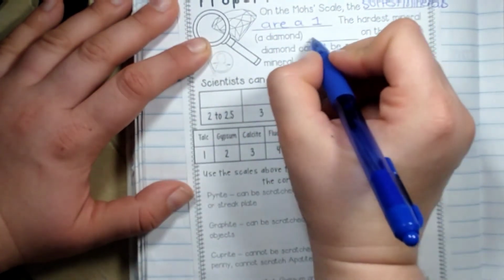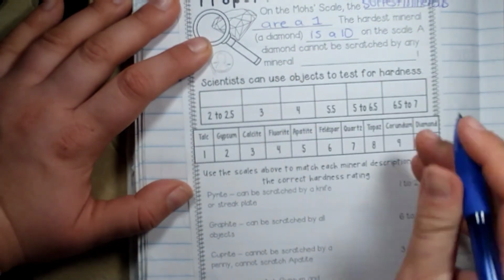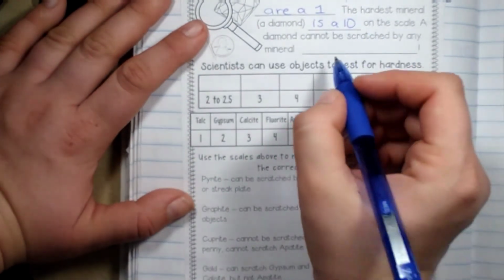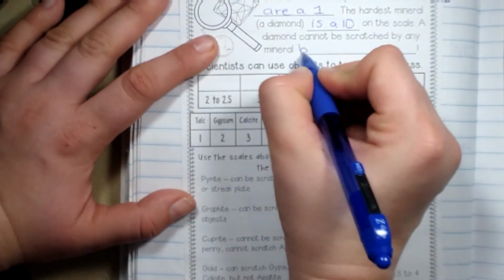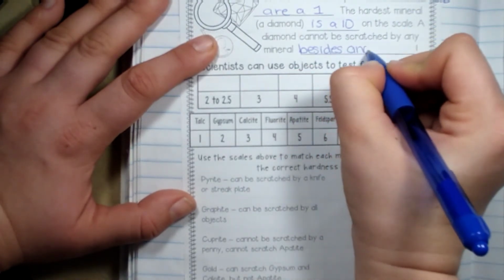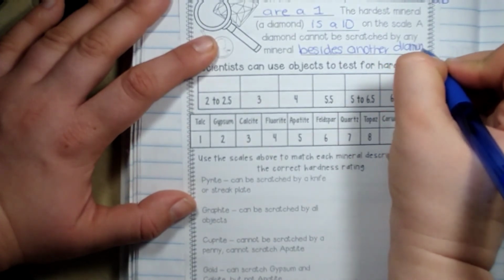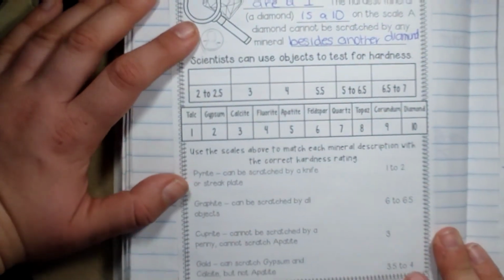The hardest mineral, diamond, is a 10 on the scale. A diamond cannot be scratched by any other mineral besides another diamond. That's why they're so good in jewelry. They stand up so well.